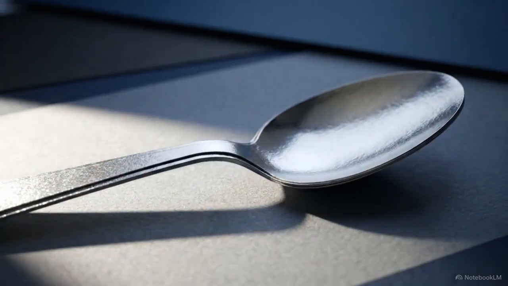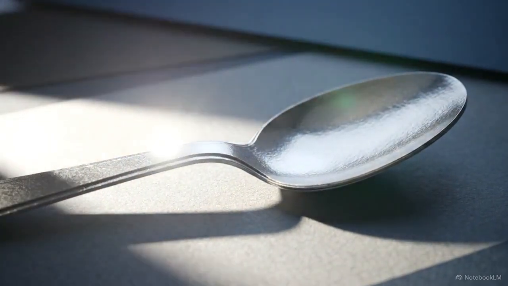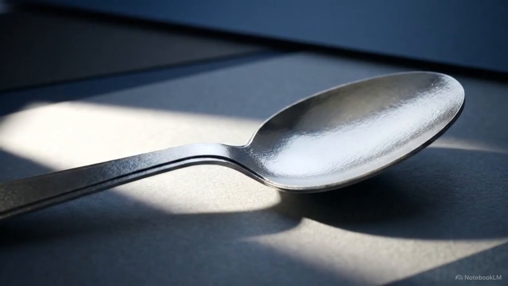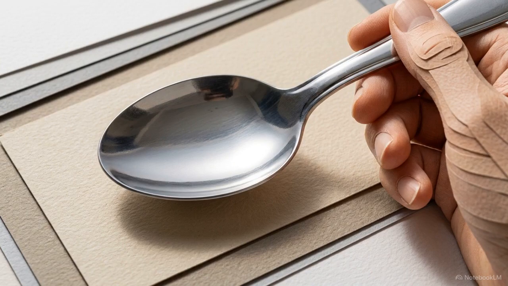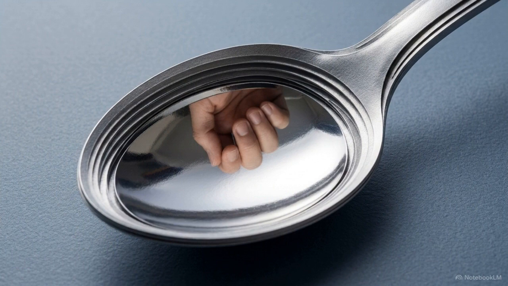I want you to try something right now. Pause this video, go to your kitchen, and grab a large, shiny soup spoon. Got it? Good. Now look directly into the inside of the spoon, the part that actually holds the soup. You'll notice something immediately. Your reflection is completely upside down.